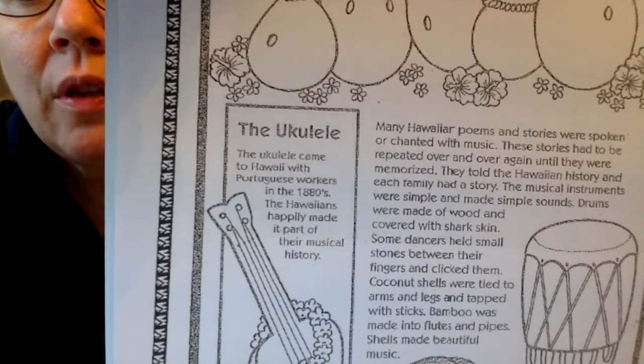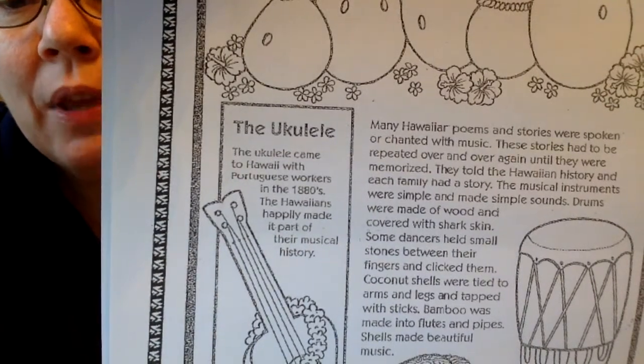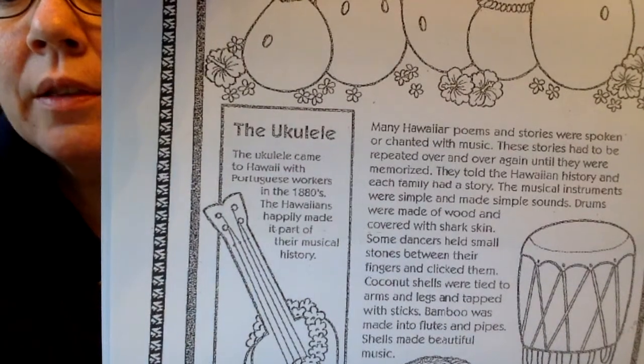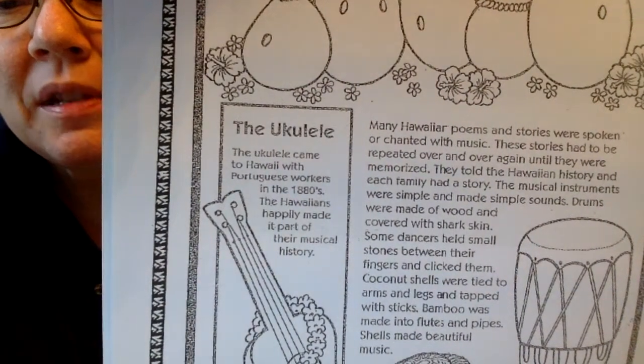They told the Hawaiian history, and each family had a story. The musical instruments were simple and made simple sounds.